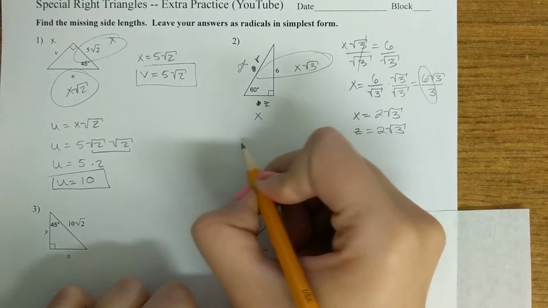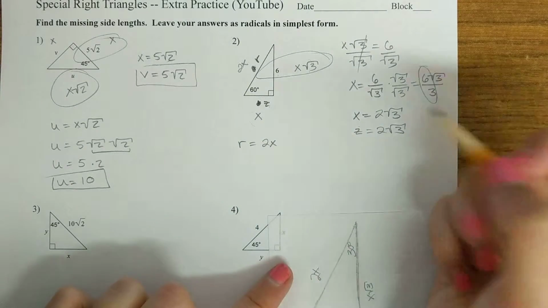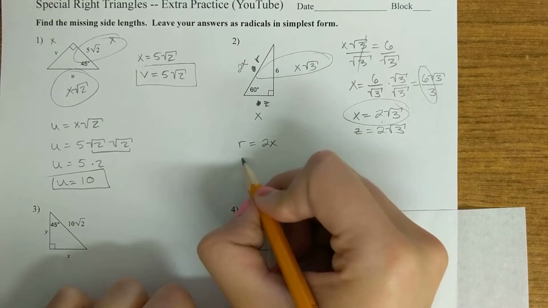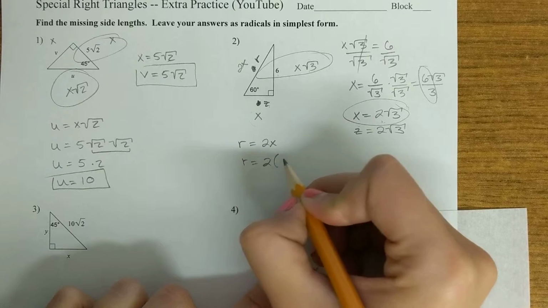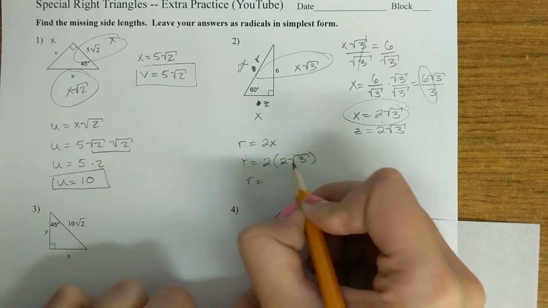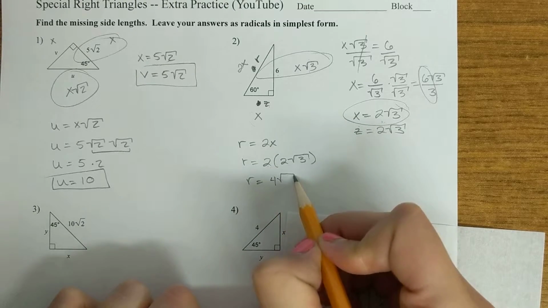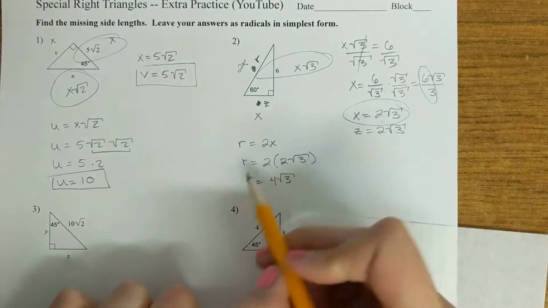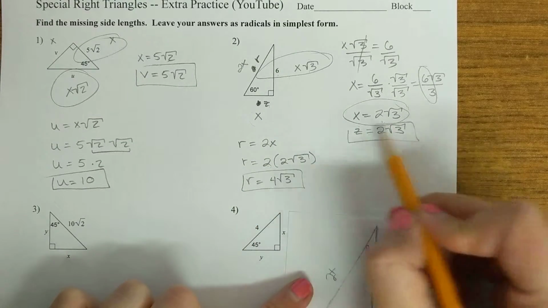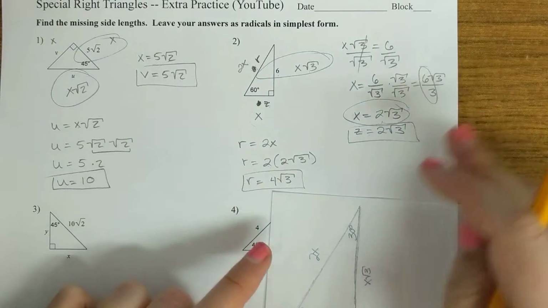Sorry. So then r is equal to 2x, and I know what x is. It's right here. Plug it in for x. That would be times the numbers in front, and root 3 just goes along for the ride. So we have r, and we have z, or what used to be y. I meant to change the 1 with the x. My bad.